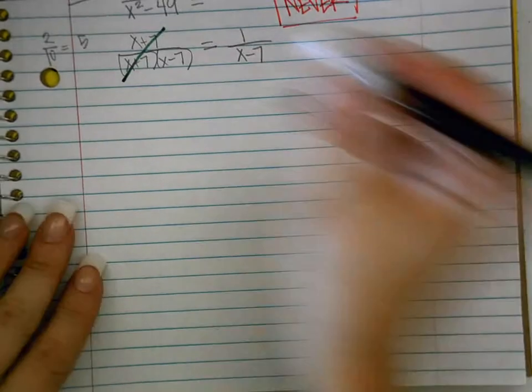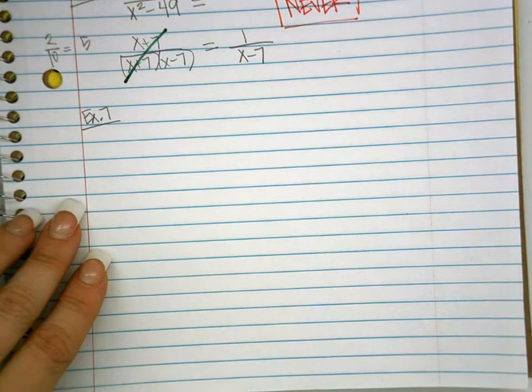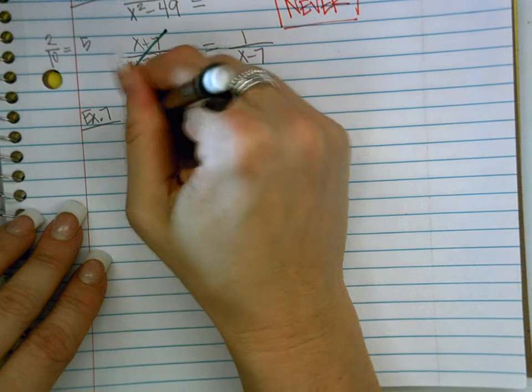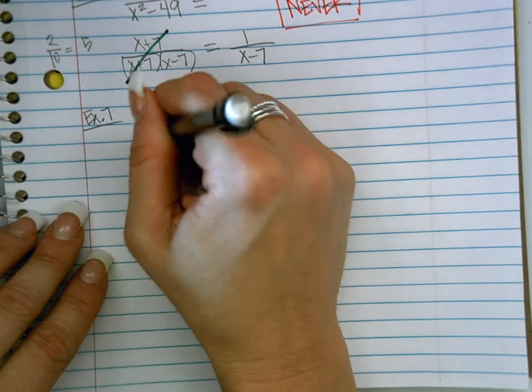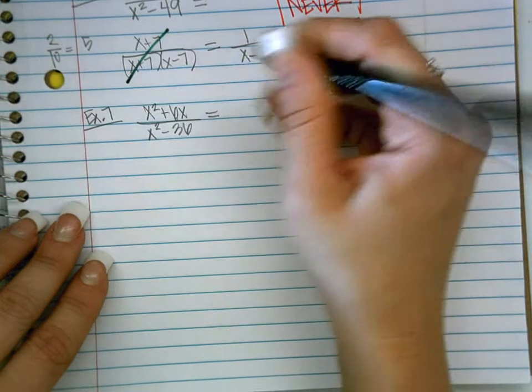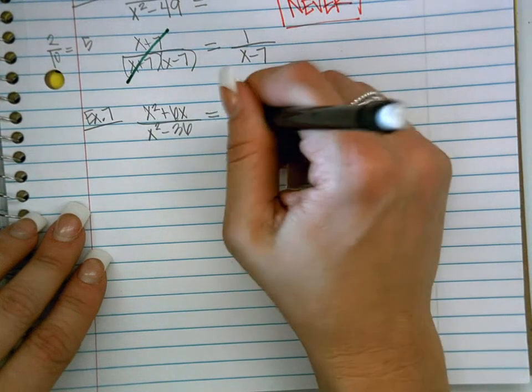Last one that we're going to do, okay? You guys are going to get this, okay? It's just factoring. x squared plus 6x over x squared minus 36. Is it always, sometimes, or never true that this will equal x over x minus 6?